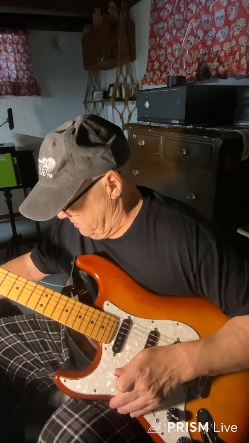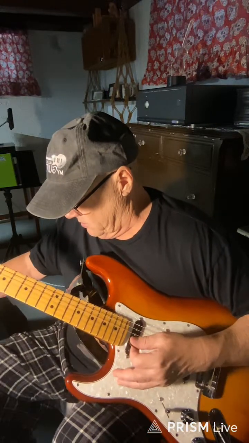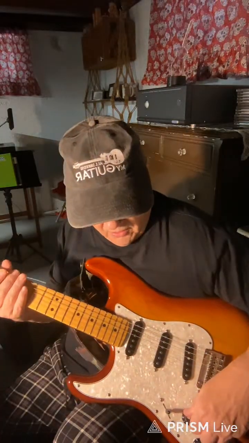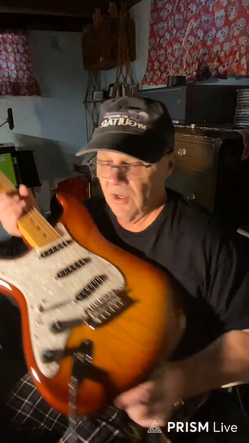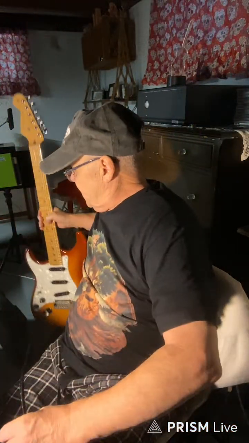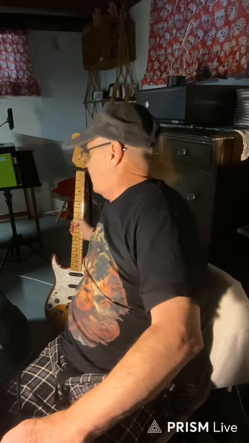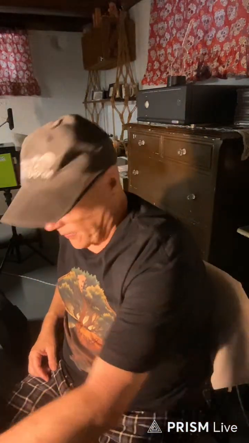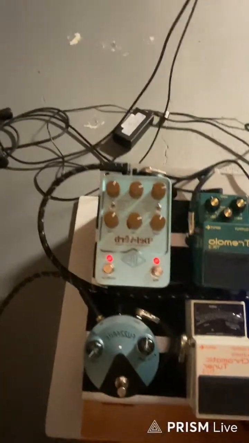Let me see here. I'm not done building my pedal board yet. I'm getting a very good start on it. I'm going to show you guys. Whoa, sorry. Y'all see that? That's my pedal board.